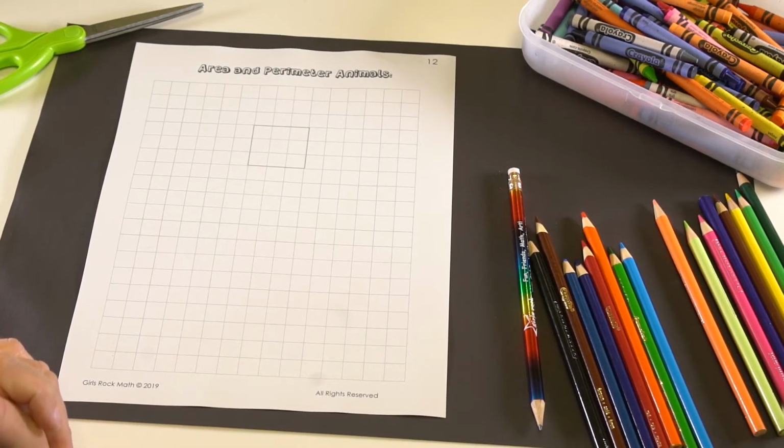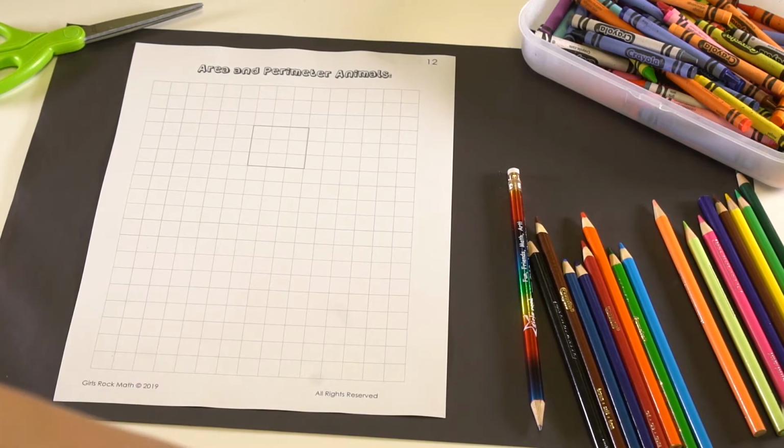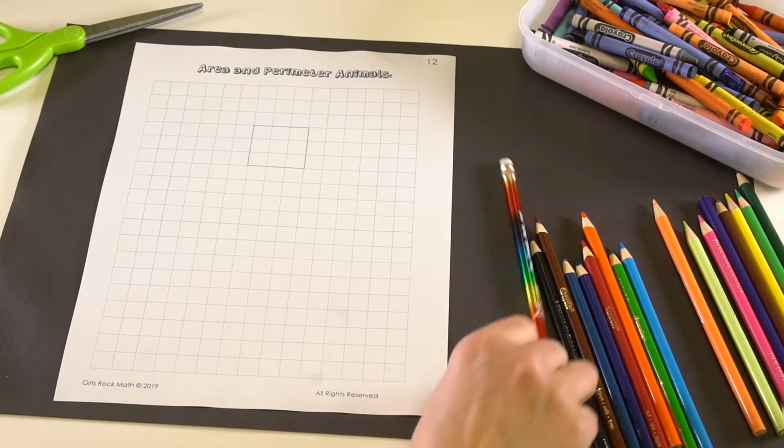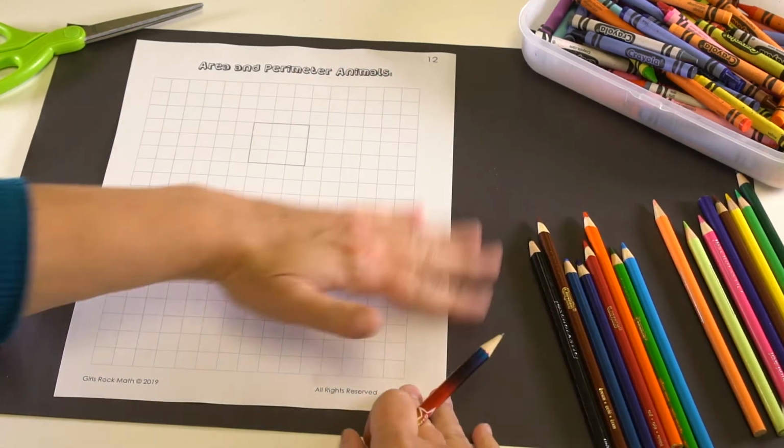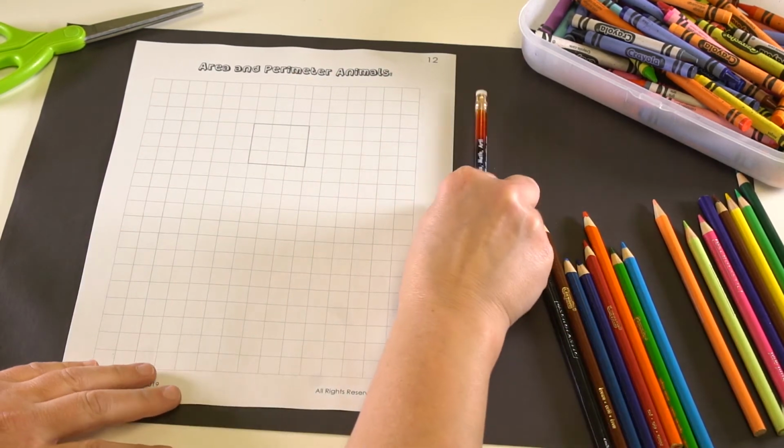And I know in your camp groups, you've talked about area and perimeter, and now it's your chance to make something, figure out the area and perimeter of it on your own. So first of all, the supplies. You're going to want to draw this in pencil. So grab your Girls Rock Math pencil.